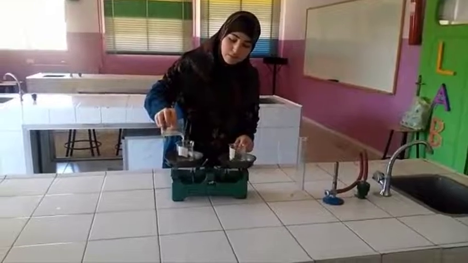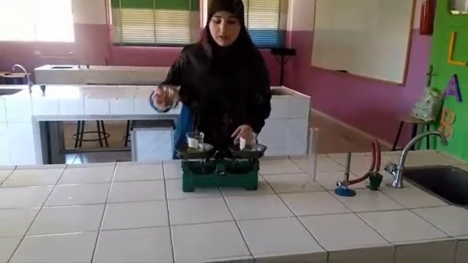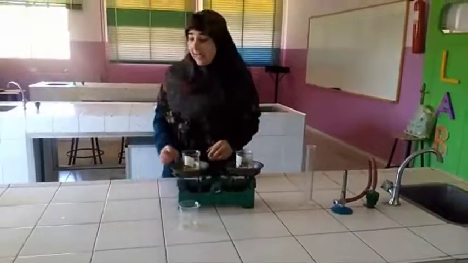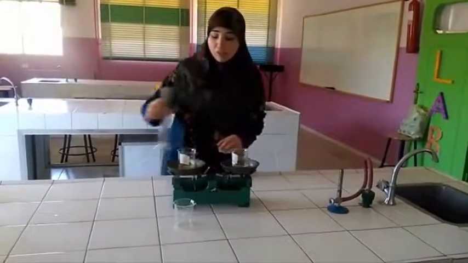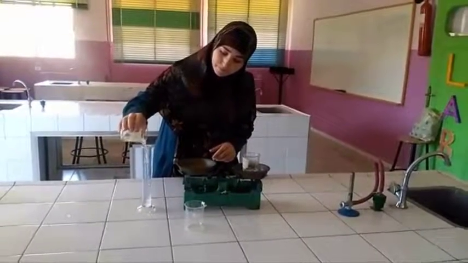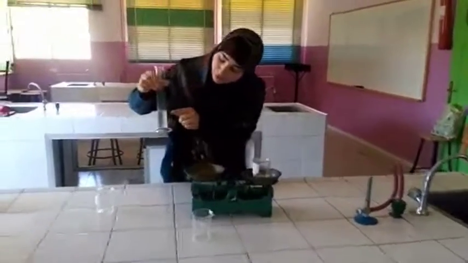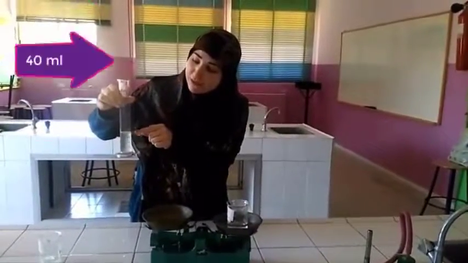Now, add oil to beaker 5 till the two arms become at the same level. What is the volume of oil added? To measure its volume, we will use the graduated cylinder. So, the volume of oil added is 40 milliliter.